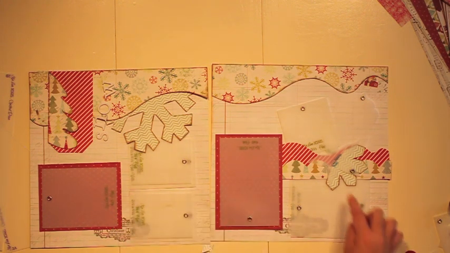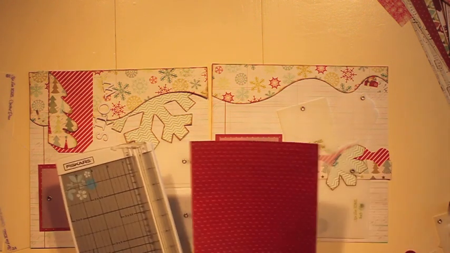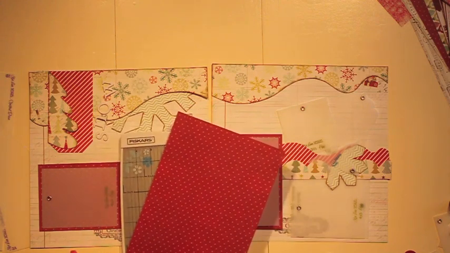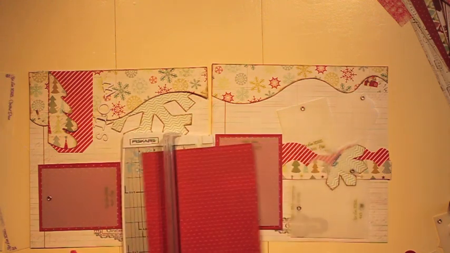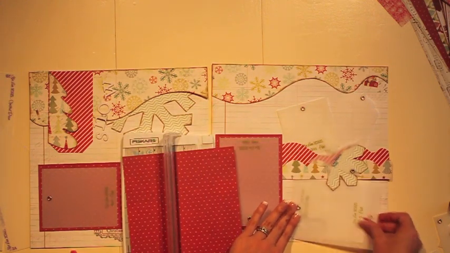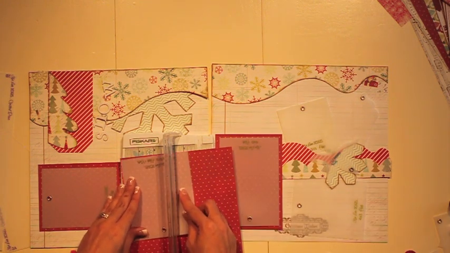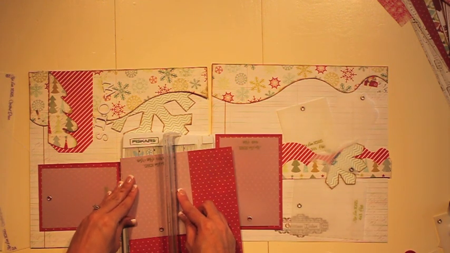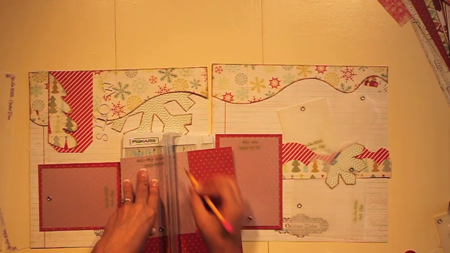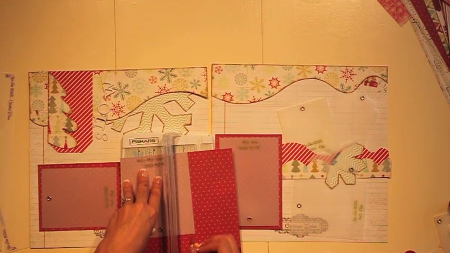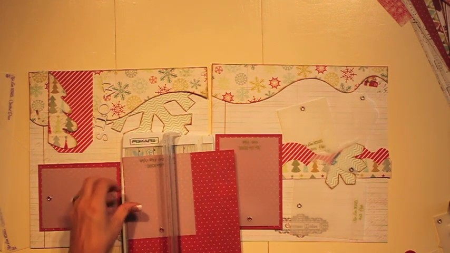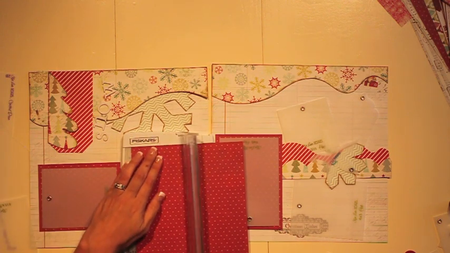But let's go ahead, I still have this piece right here that I for sure want to mat. So same thing. Just simply take our piece, line it up, mark, and let's go ahead and mark the 5.5 right there.